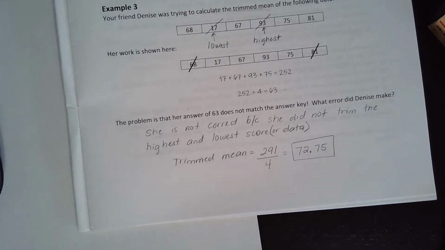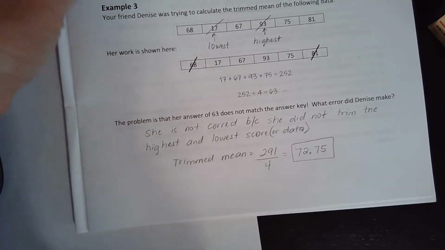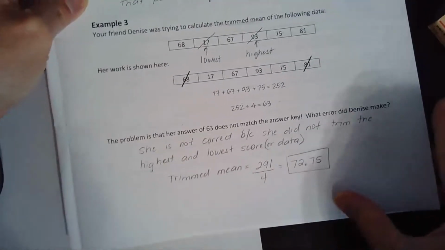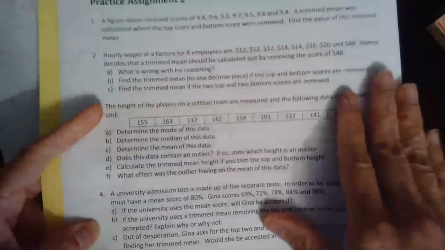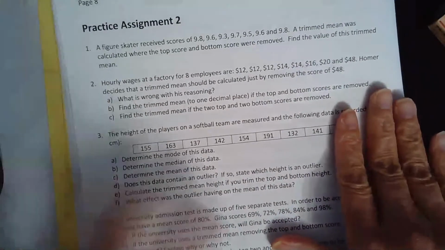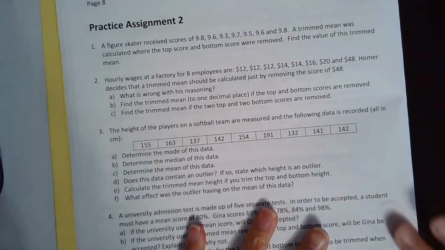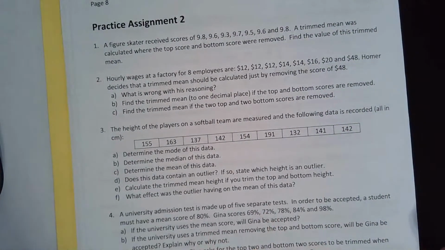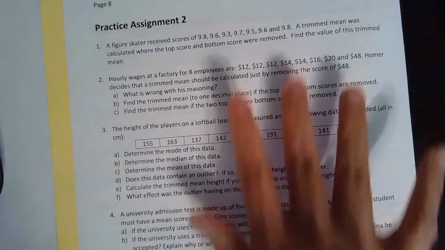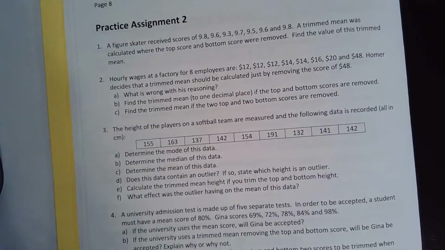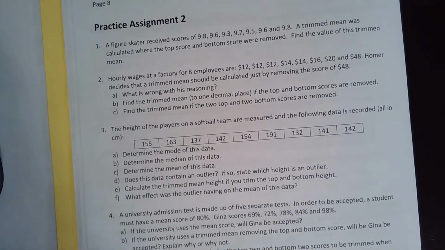Okay, so that's the notes for today. It's a short one, and there are just a few questions at the back, not as many as yesterday's assignment. So we've got plenty of time to work on some of these questions. Please give them a try.